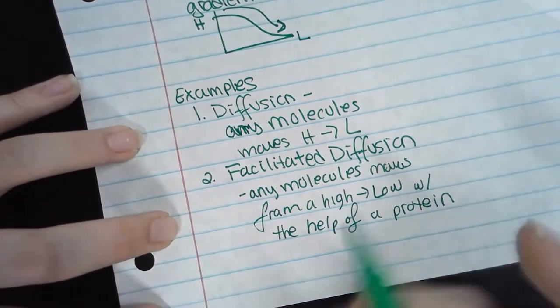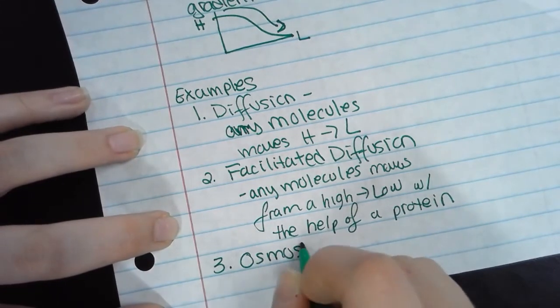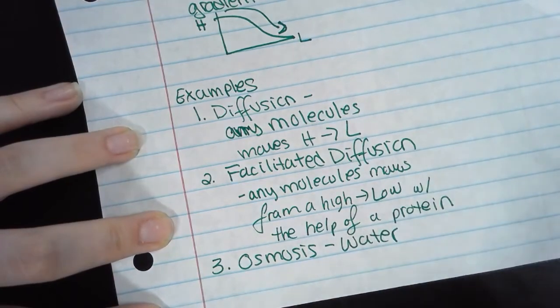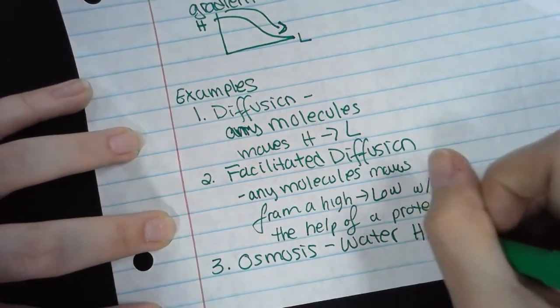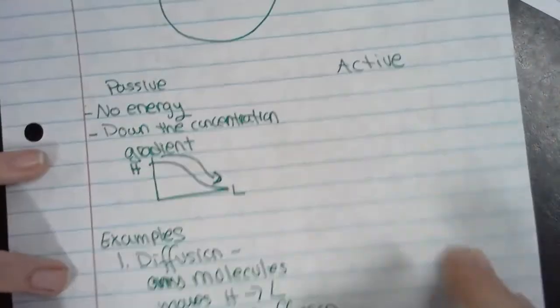And the last one is osmosis. This is specific to water. This is when water specifically is moving from a high to a low concentration. So that was passive transport.